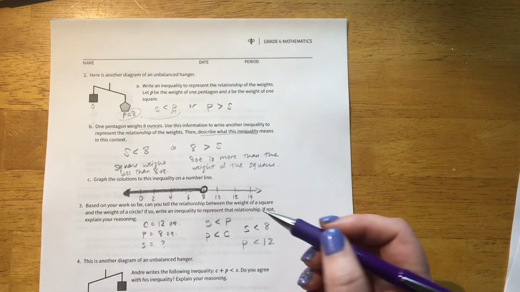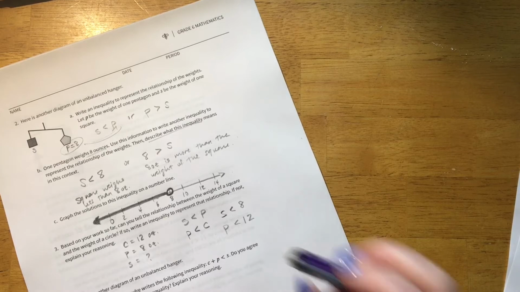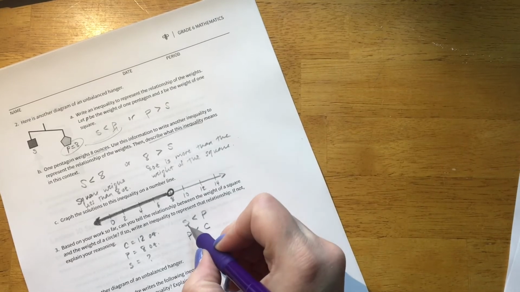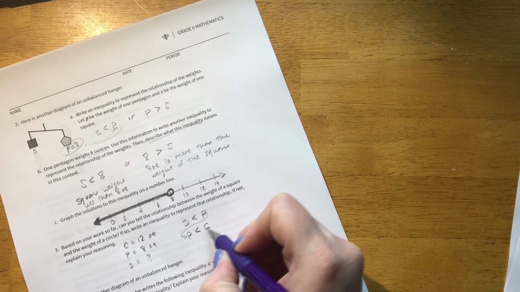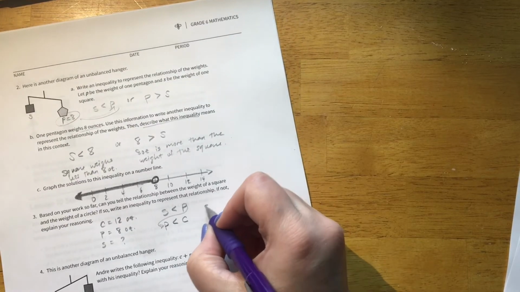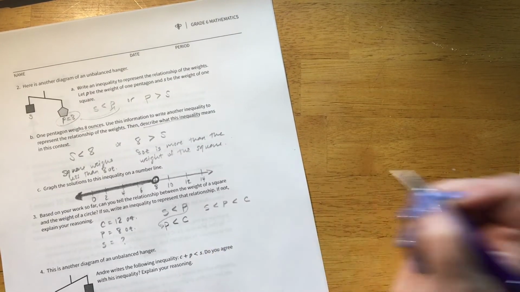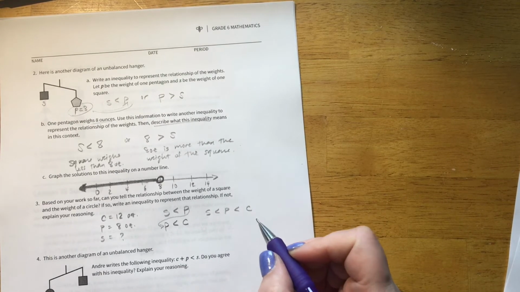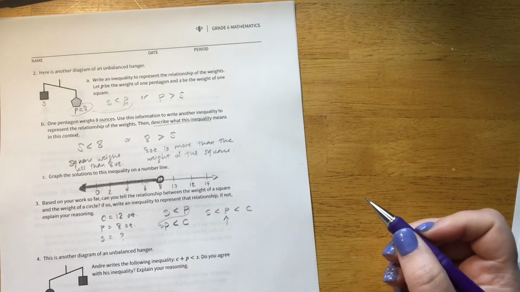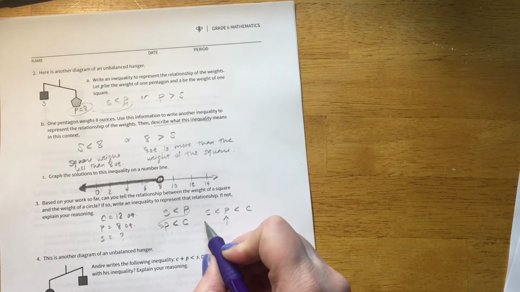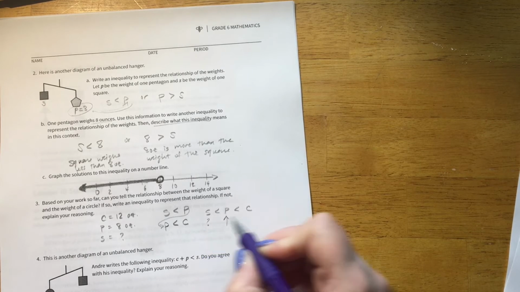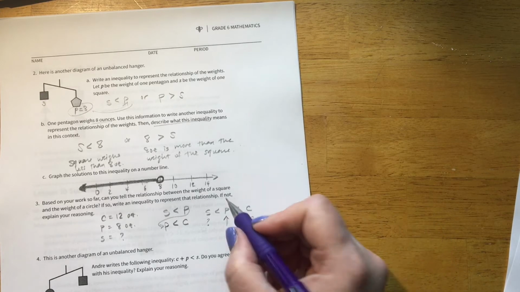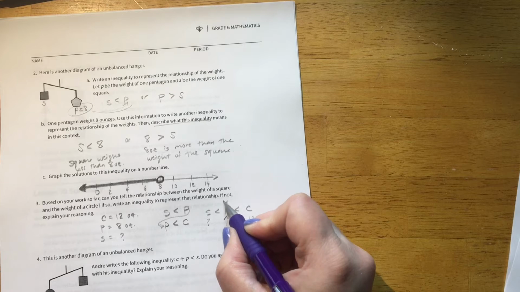Now I've got a whole lot of gibberish written here, and I'm going to organize my work a little bit. Okay, this is actually making a little bit more sense to me. The square is less than the pentagon. The pentagon is less than the circle. So is the square less than the pentagon, which is less than the circle? That's kind of a funny way to write it. That's called a compound inequality. We haven't seen those a whole lot, but literally that shows us that the pentagon is in the middle of the square, which we don't know how big it is, and the circle, which is 12, right? And the pentagon, we know, is 8.